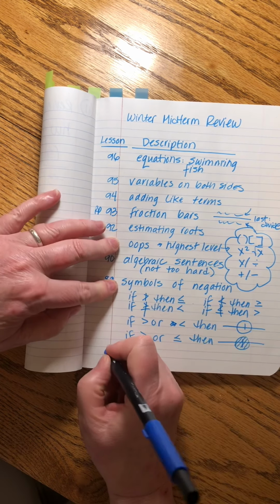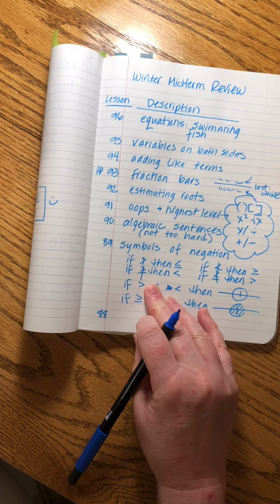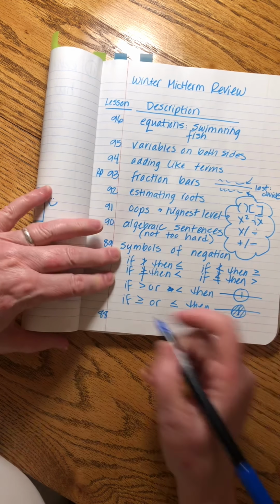Okay, 88. Surface area of a right solid. Ooh, yes.